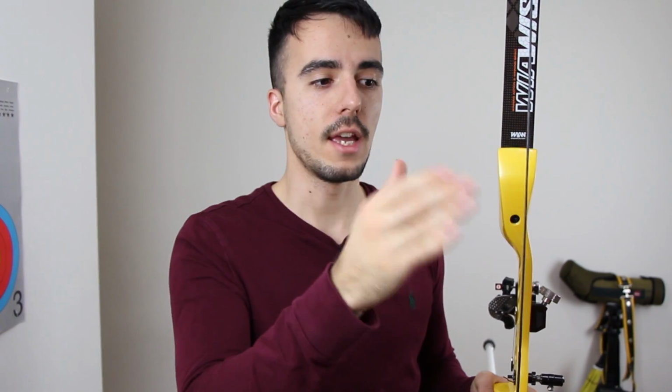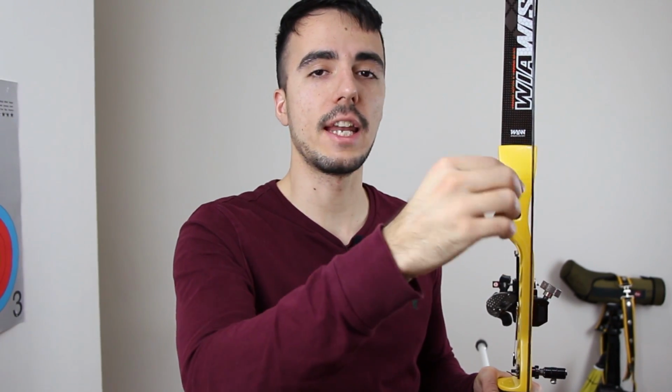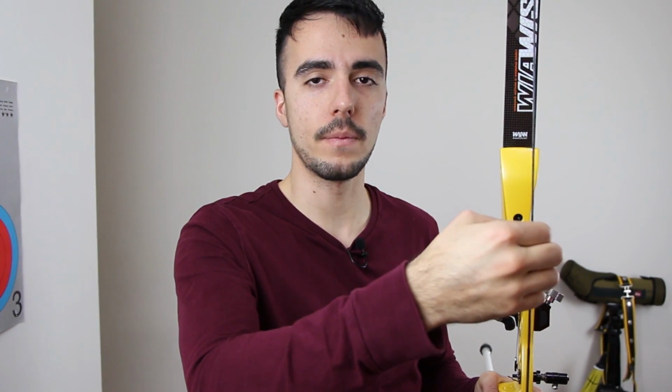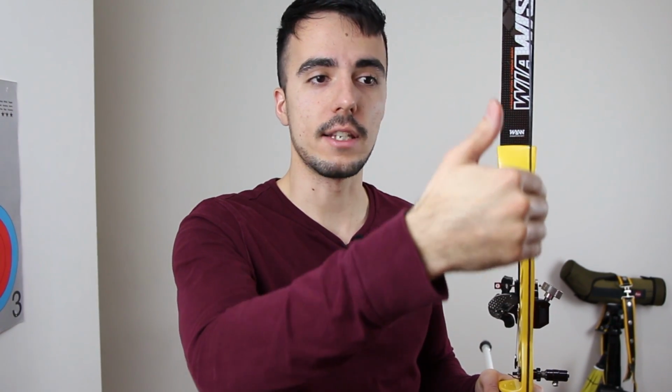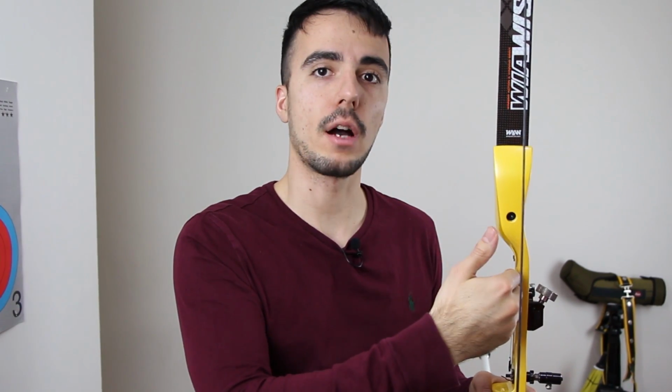When it's blurry, because it's very close to your eye, you're going to subconsciously line up the string slightly more left, because you're lining up the bright part of the string and the dark part is not really visible. So the right side, which is bright, you're going to line up with this part of your riser.